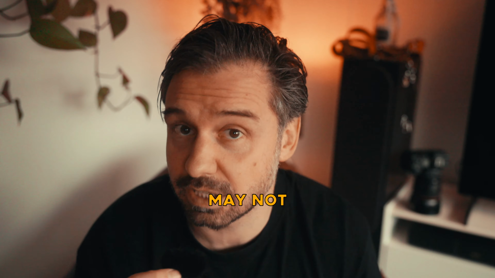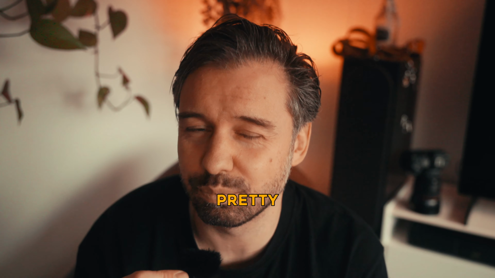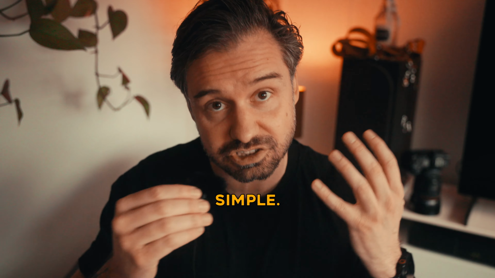You may or may not have heard of the Sunny 16 rule. The rule basically states that if you have a clear sunny day and your aperture is at f16, whatever ISO you're using, your shutter speed will be the reciprocal value of the ISO value. If ISO is X, then 1/X seconds is your shutter speed. By now I'm pretty sure you lost me. So let's make it very simple.